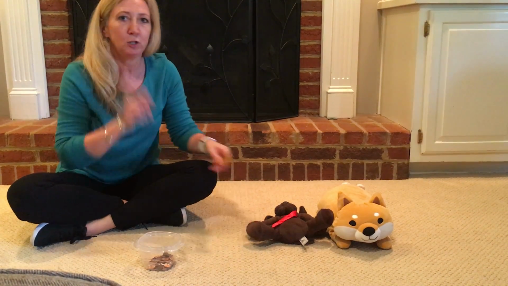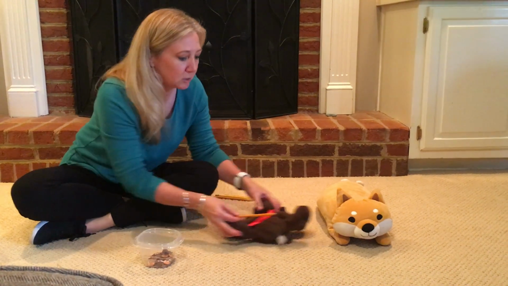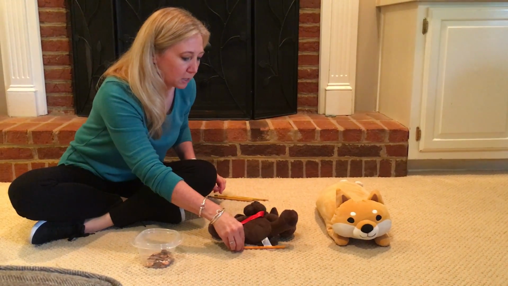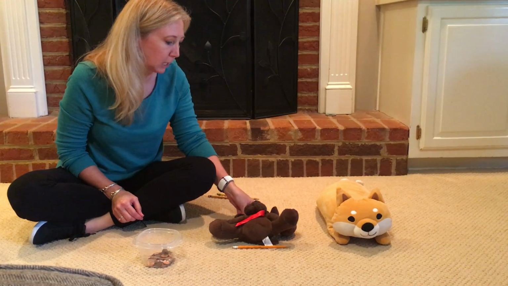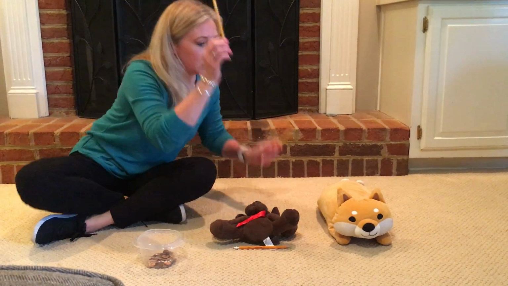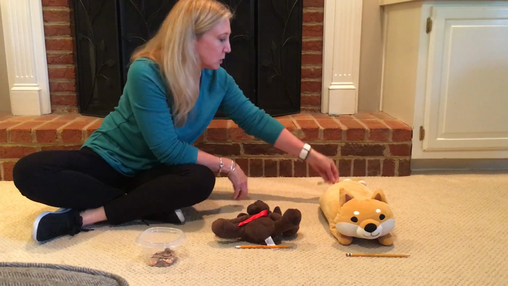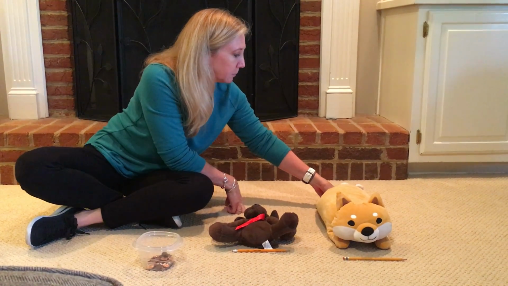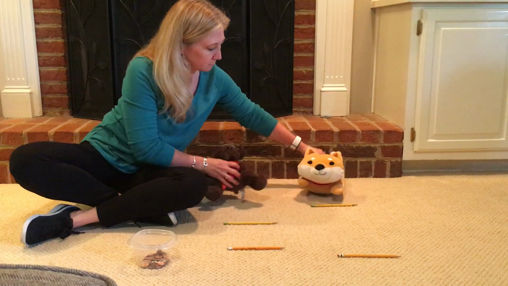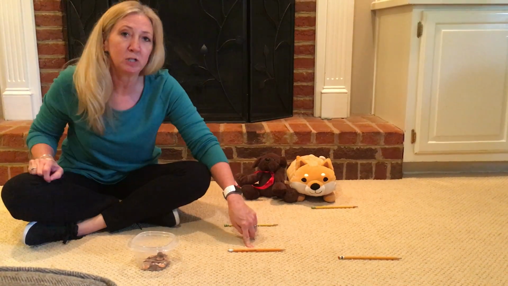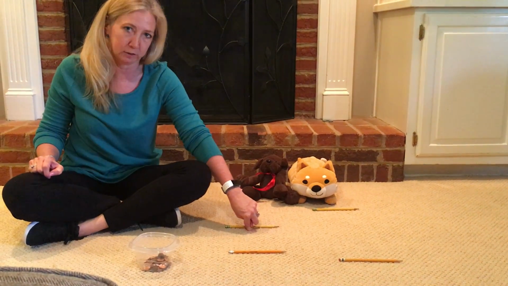I like to use pencils to mark the beginning and the end of the animal. So I'm going to put one pencil here to mark one end, and I'm laying the other pencil at the tip of its head. And then I'm going to do the same thing with this pencil. I'm going to put this pencil at the tip of his nose, and this one right where his little feet are. And then I'm going to move them away. And I'm going to line up my pennies in between these two pencils to see how long the dogs are.